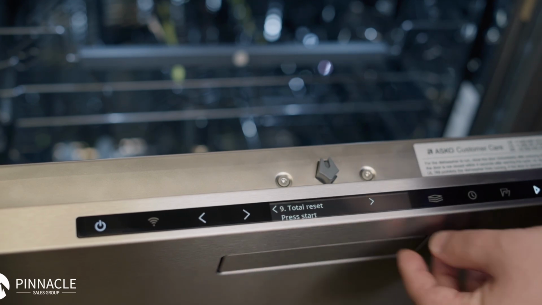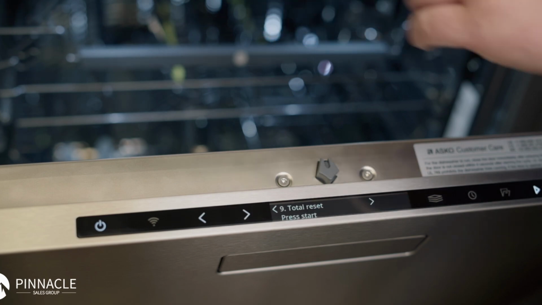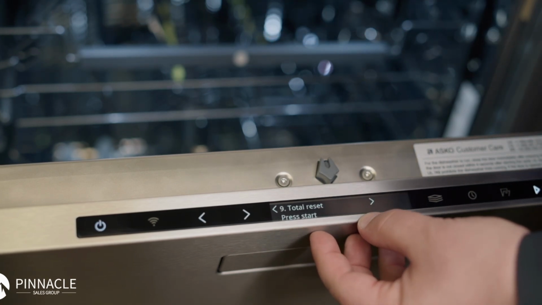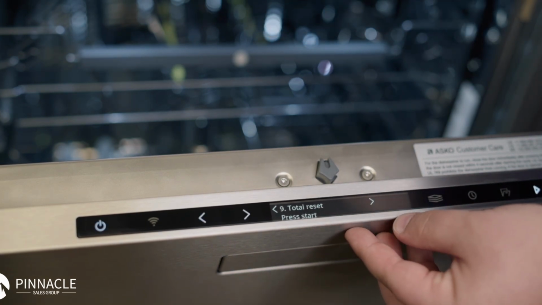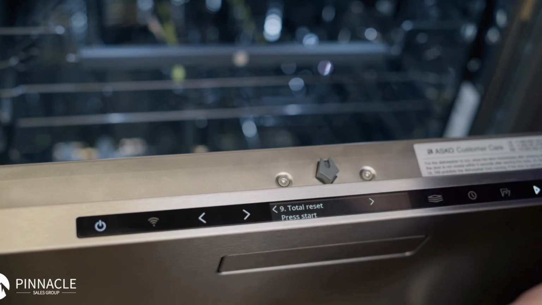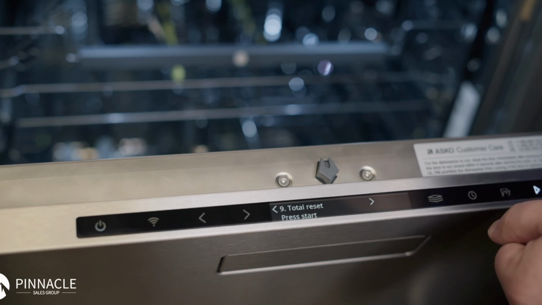Next, we have our total reset options. We have 3 total options for total reset. We have total reset 1, which is a soft reset for the unit. It will just power off and then power back on.